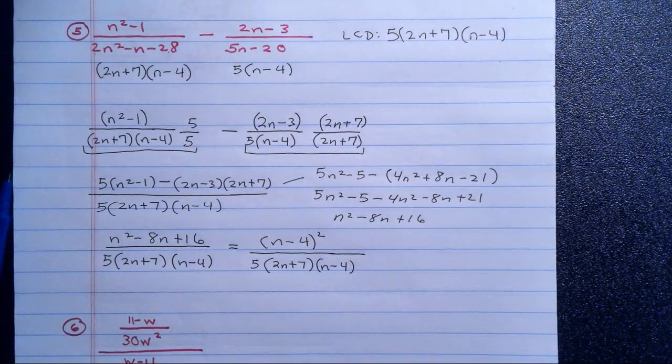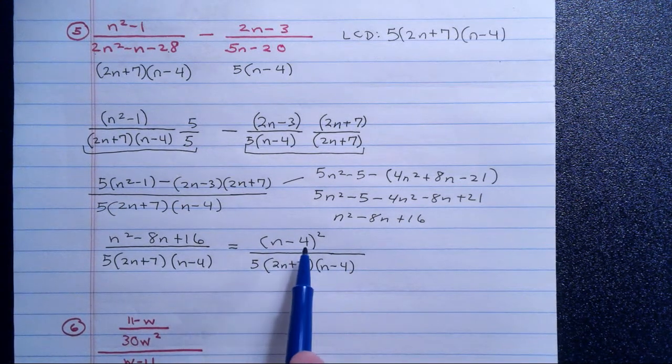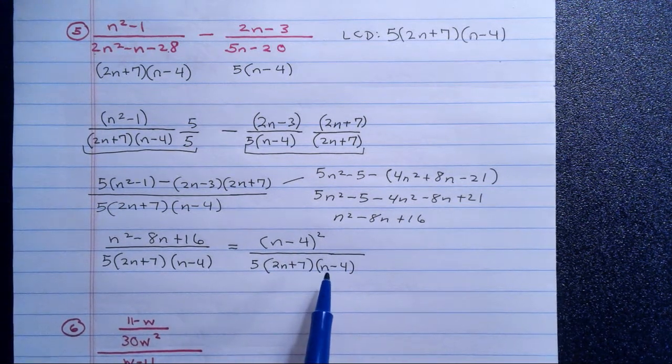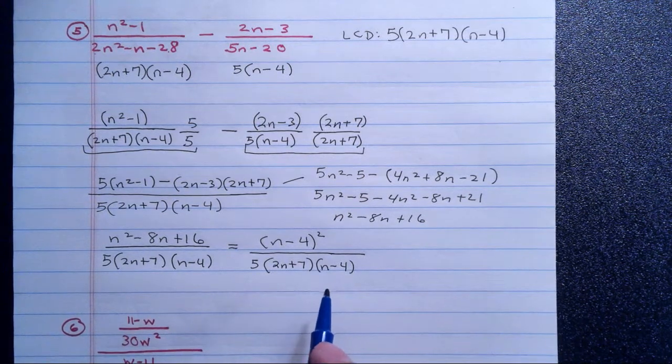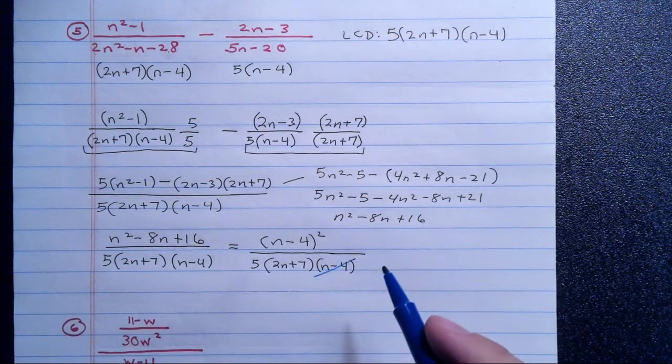Okay, well then, I can see I have a common factor to my numerator and denominator. Both of them have an n minus 4. On top, I have an n minus 4 squared. In the denominator, I have an n minus 4. Well, if I simplify by removing just one factor of n minus 4, down here I'll lose the only n minus 4.